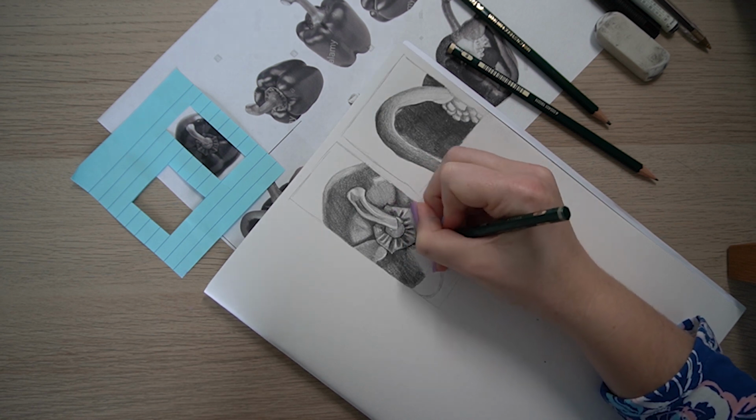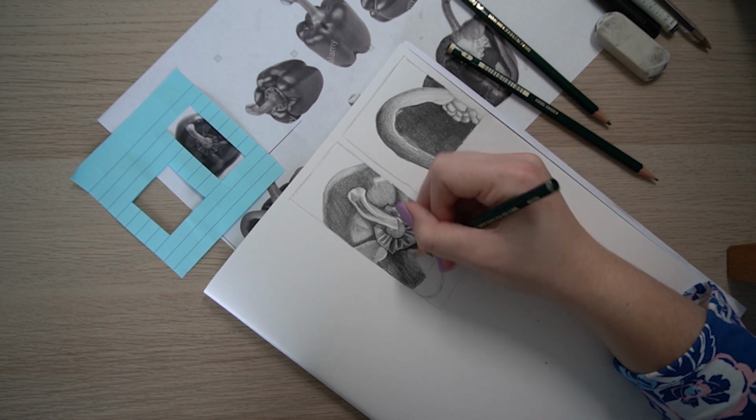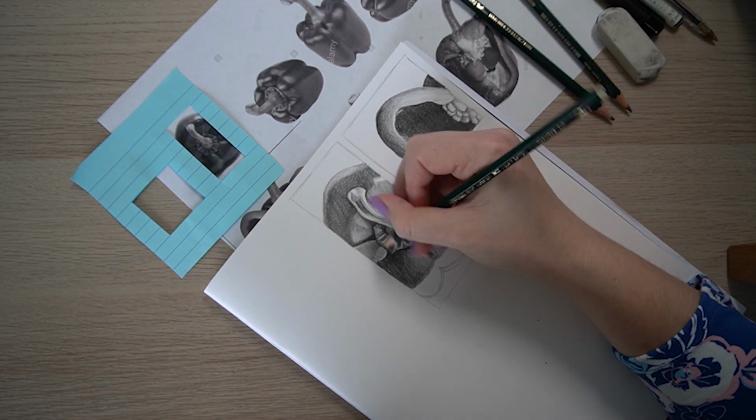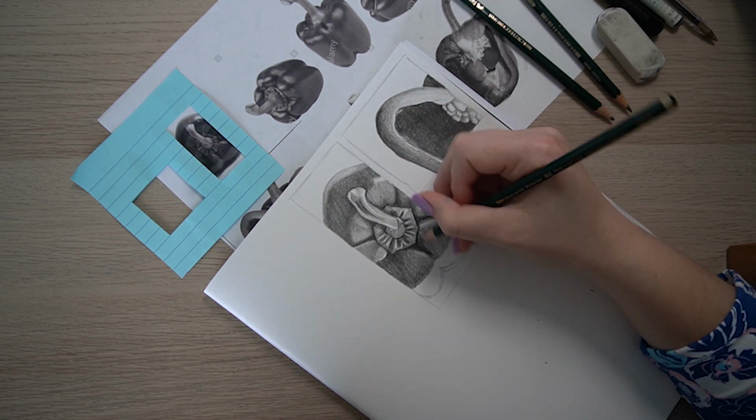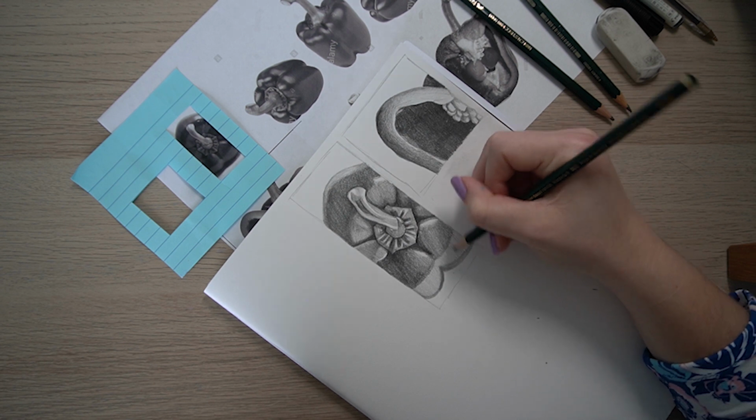So here adding the darker bits and then blending around, making sure I leave the highlights and just smoothing it out with the 2B pencil there, and just finishing off the pepper's edge there, making sure I've got that light level of shading and blending between the different tones.